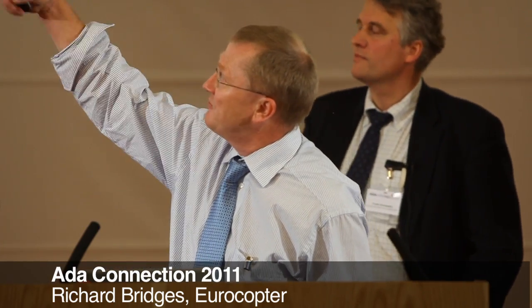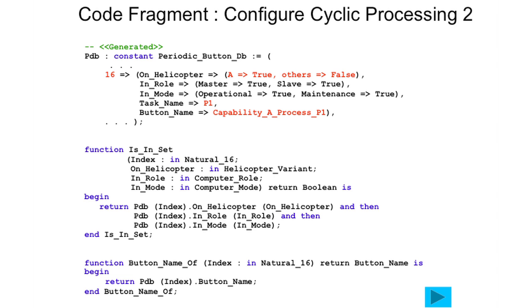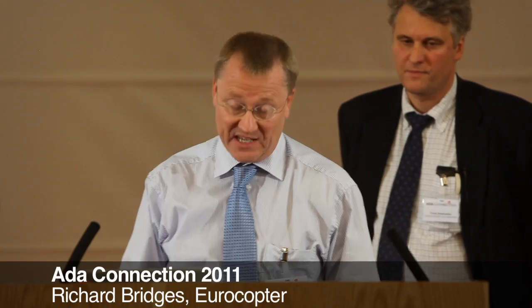So the predicate function comes in with the index. It says, index number 16, should it be run? And it comes back with a simple Boolean, yes or no.